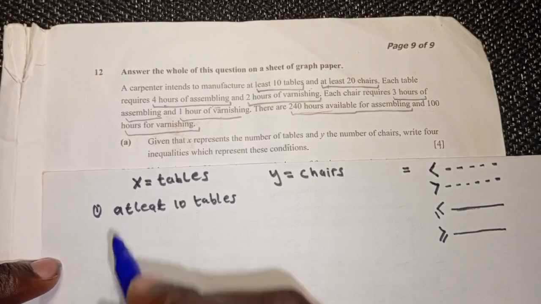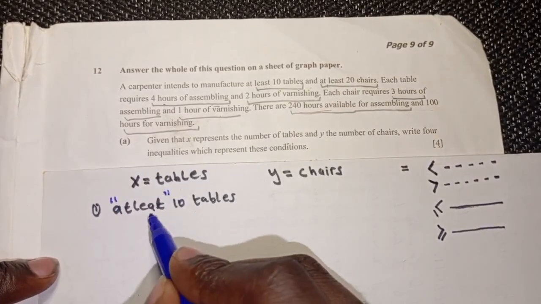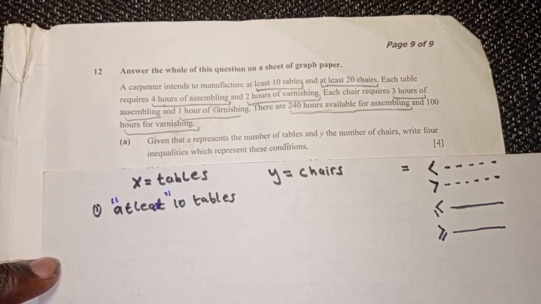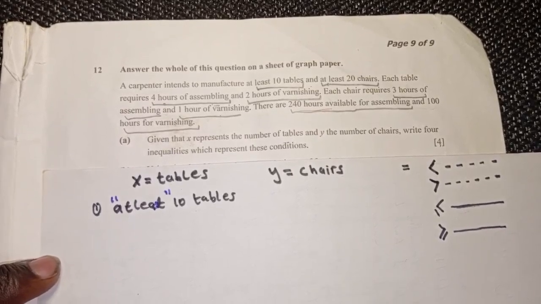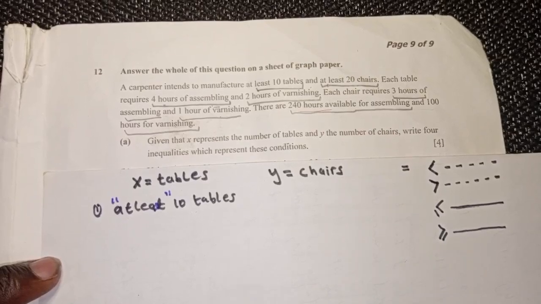The word at least, if you understand it properly: when you are told give me at least 2, it means you should not give me anything less than 2. If I say at least 5, pick at least 5, meaning you can do 5 and above.